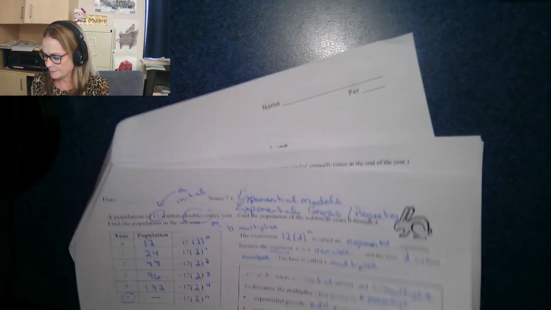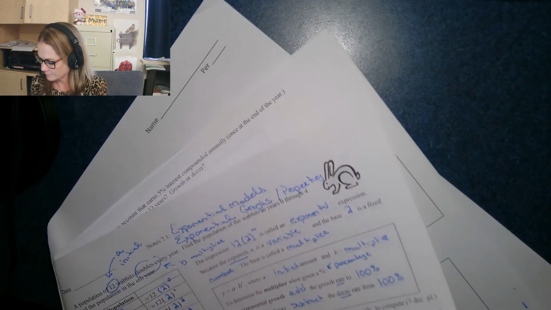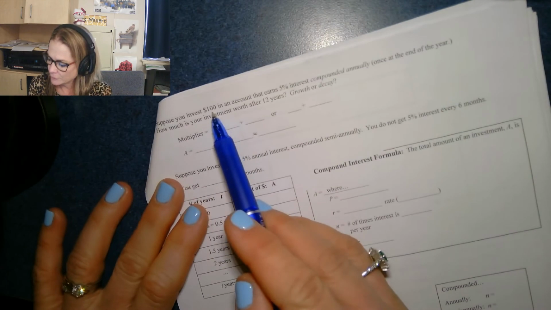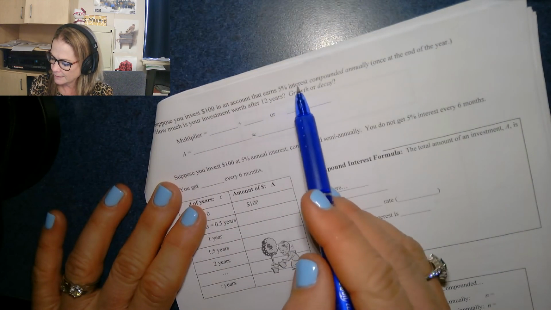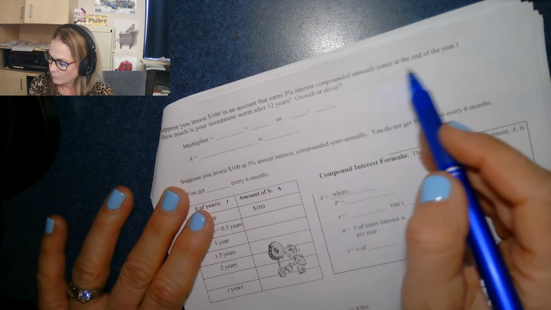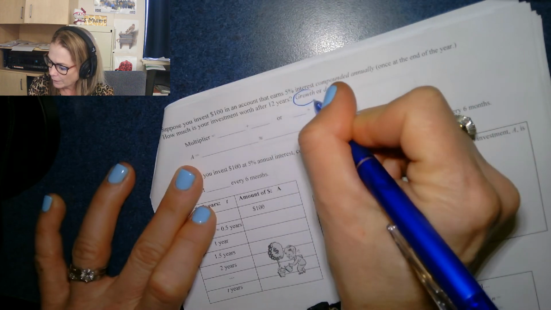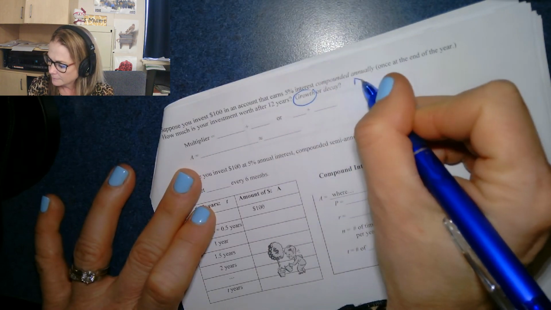So if I go to this page here, suppose you invest $100 in an account that earns 5% interest compounded annually once at the end of the year. How much is your investment worth after 12 years? Okay, so this is growth and compounded annually.